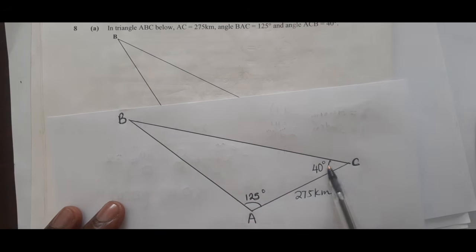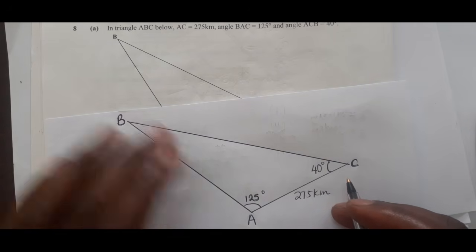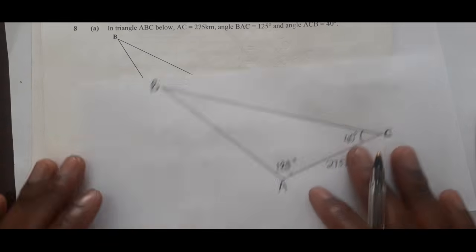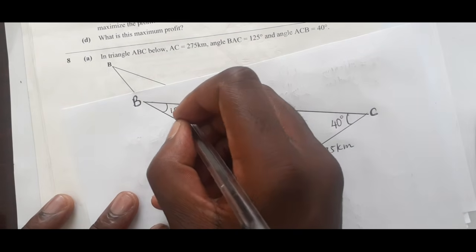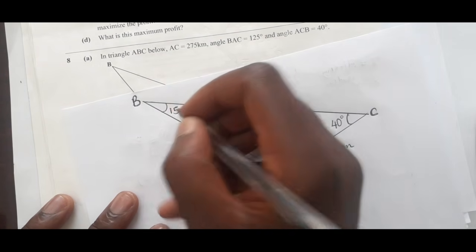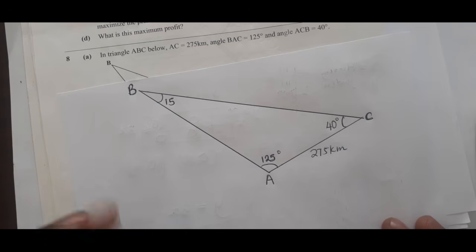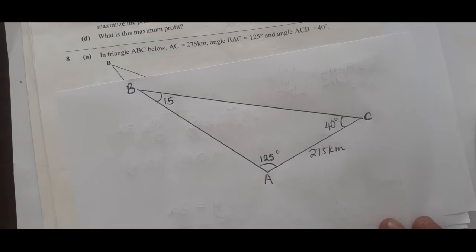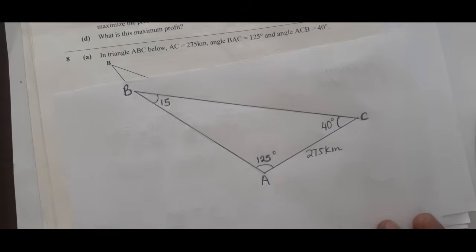These three angles in a triangle add up to 180. So we add these two and subtract them from 180. This is going to give us 15 degrees. We need to do that in advance. Where you are given two angles, find the other angle also, so that you do not have issues.